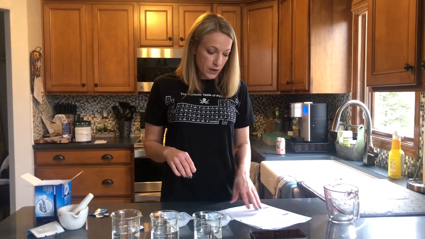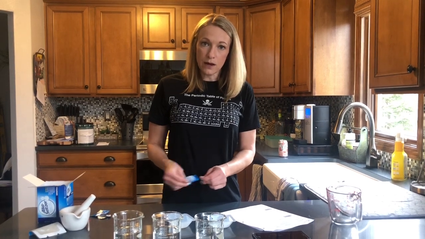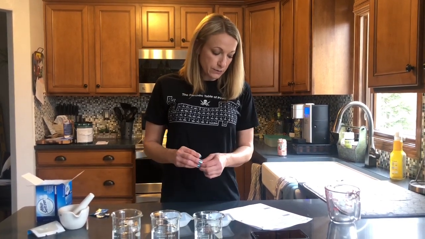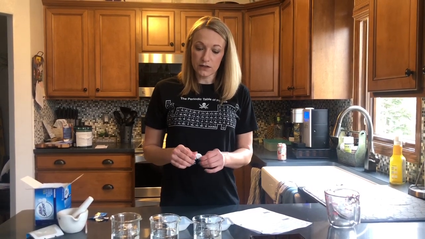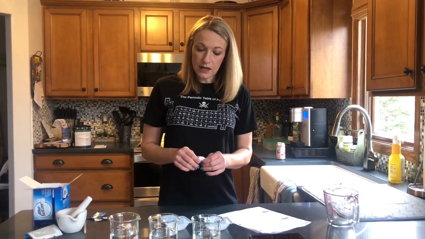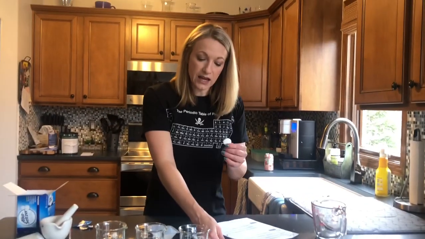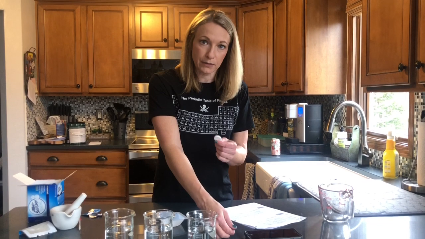For part one, we are going to look at the effect of particle size on the rate of reaction. We're going to have three different size particles: a whole piece of Alka-Seltzer, a piece broken up into 8 pieces, and a piece of Alka-Seltzer ground into a powder. We're going to check how much time it takes for this reaction to occur. I have 3 beakers and a stopwatch, and we are going to time how long the reaction takes to stop bubbling.